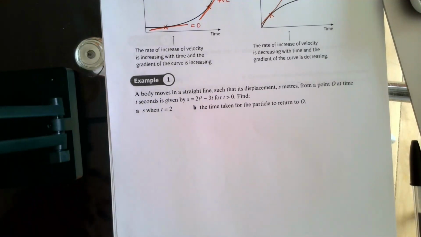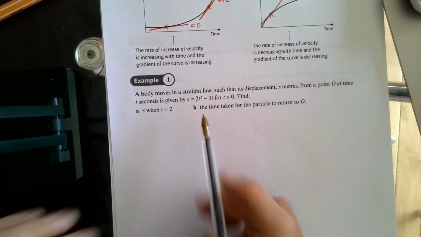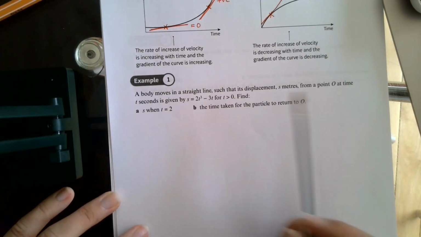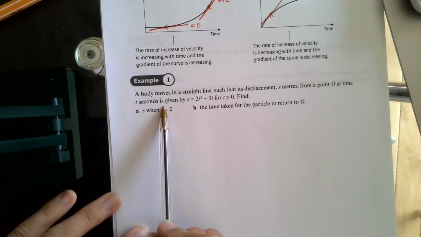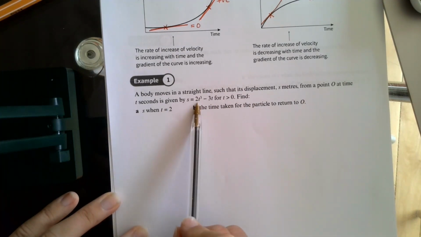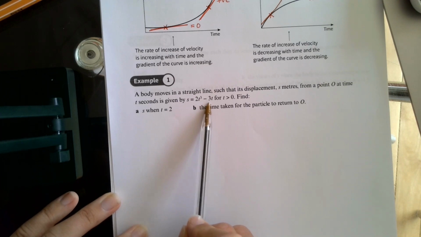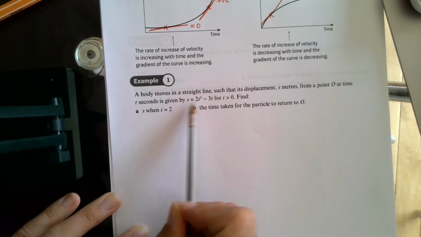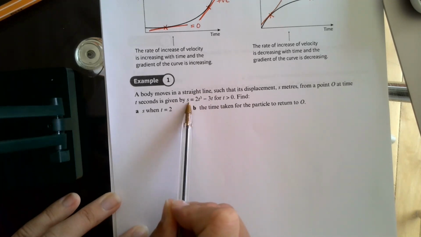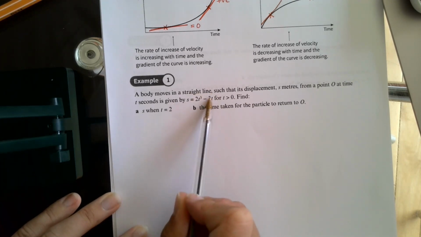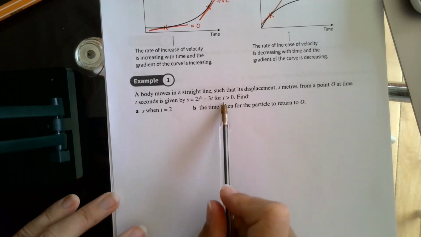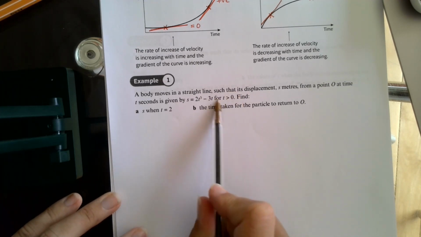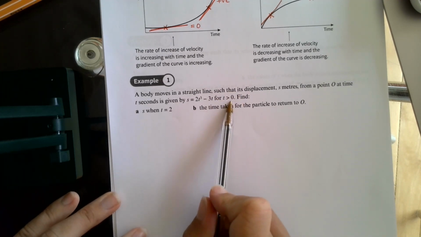So, example 1. We've got a body that moves in a straight line such that its displacement from a point at a time t seconds is given by S equals 2t cubed minus 3t for t is greater than 0. So all that I'm saying is that as time changes, the displacement's changing with that relationship to the time. And time is always greater than 0. Now that's obvious, we can't have negative time.